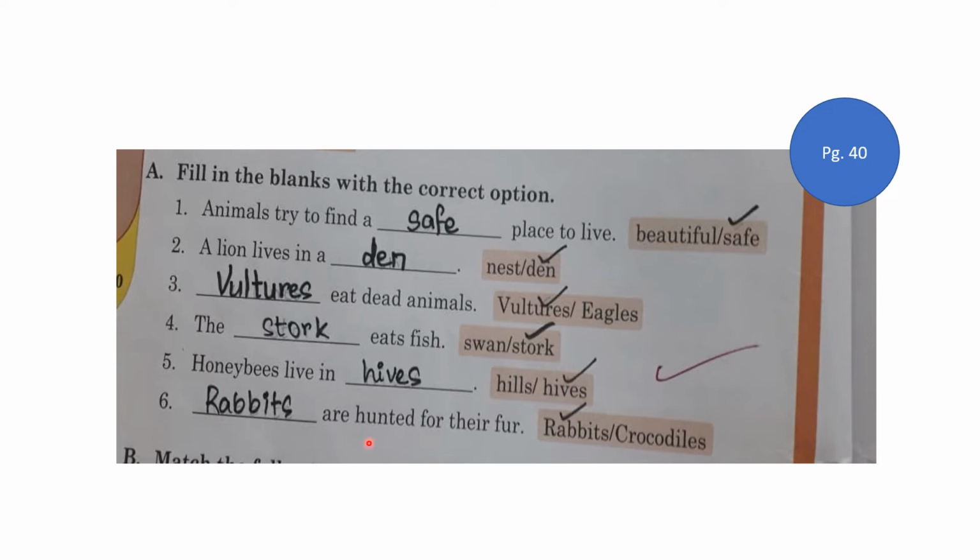Last one is dash are hunted for their fur, rabbits or crocodiles. The correct answer is rabbits. Rabbits are hunted for their fur. Crocodiles, on the other hand, are hunted for their skin only.